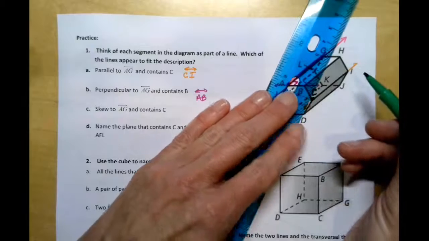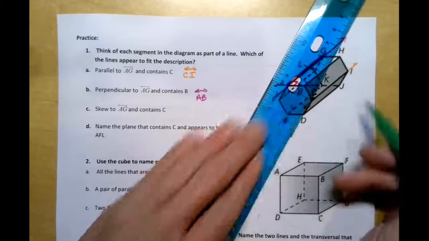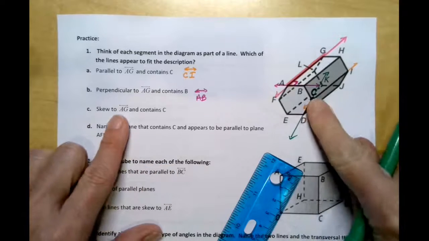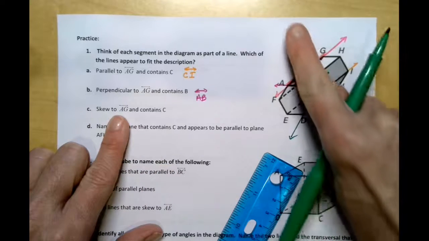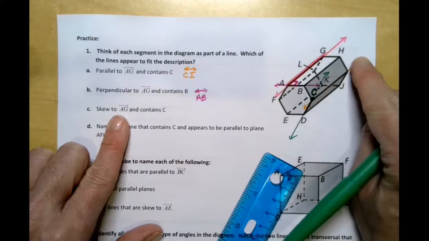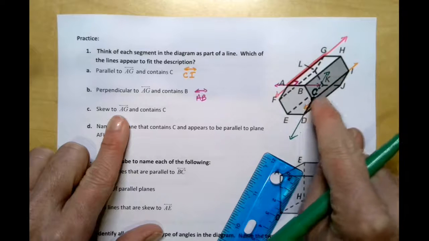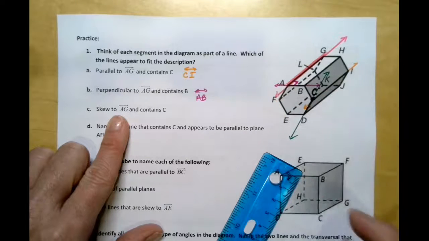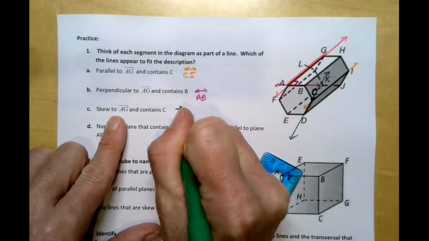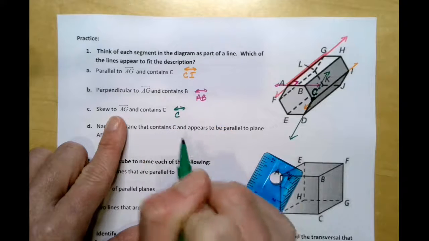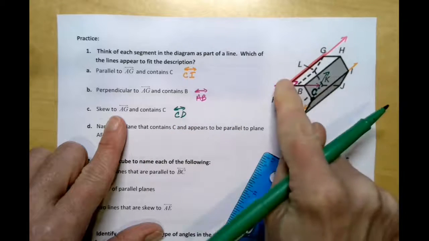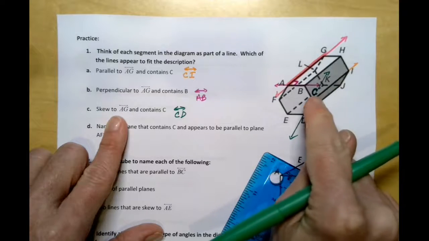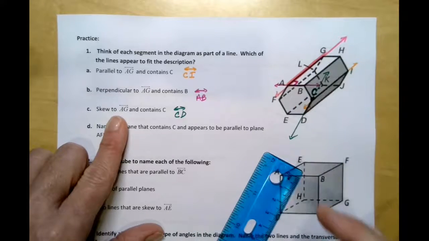I know that line CD is never going to intersect AG. If you wanted to say CB, that would be another possibility. You can't say CI, but if you want to get creative and say CE, CF, CJ, you can do any of those as long as it contains C and it's not parallel and doesn't intersect with AG, which would just be CA or CG.